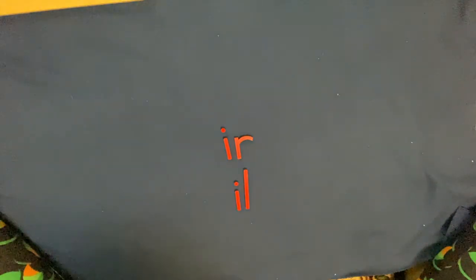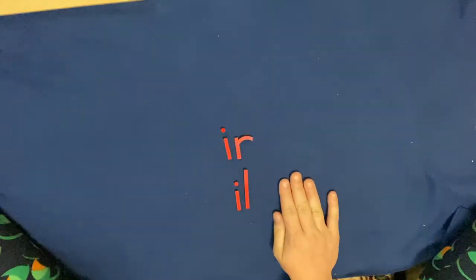Hi everybody, and welcome to today's prefix lesson. Today we're going to be looking at the prefixes of IR and IL. So let's go ahead and start with IR.